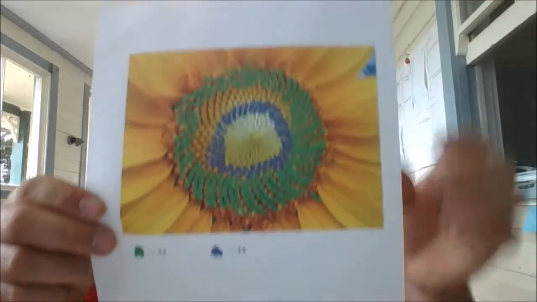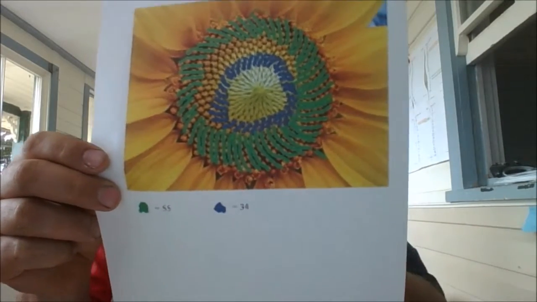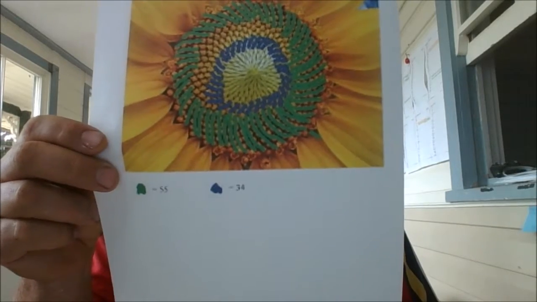For example, we get them to count this one. So anti-clockwise there's 55 spirals and clockwise there is 34 spirals. So then we could go outside and get the students to look for flowers and count how many petals they've got and look for spirals and seeds and whatever they could find.